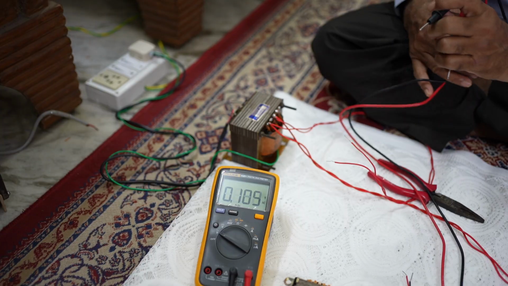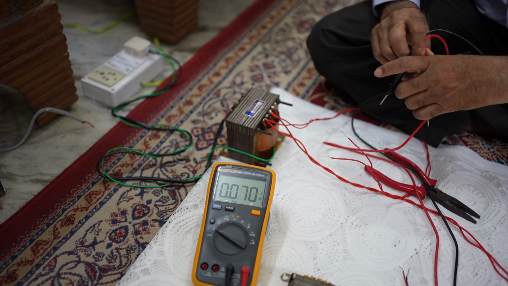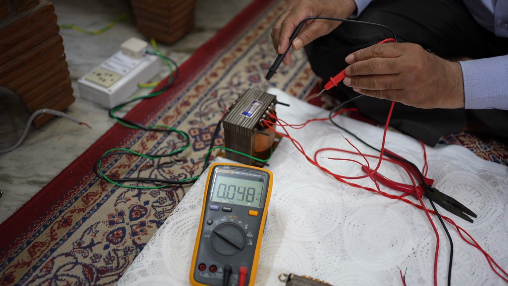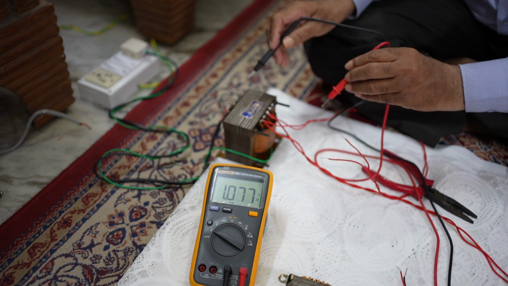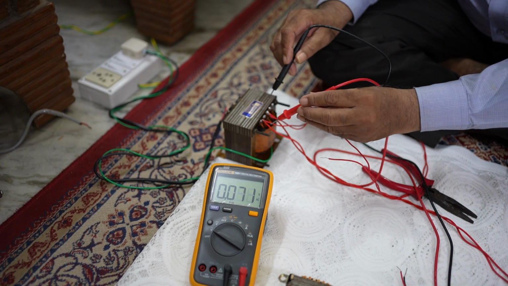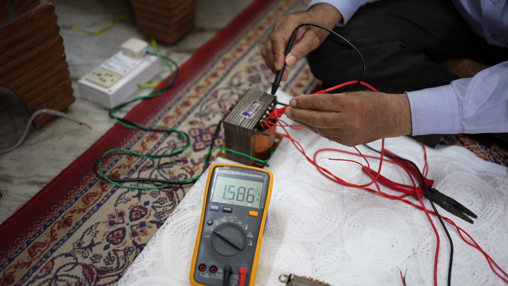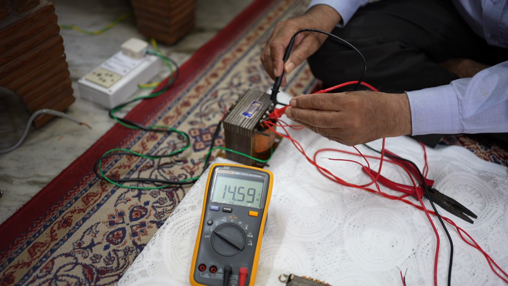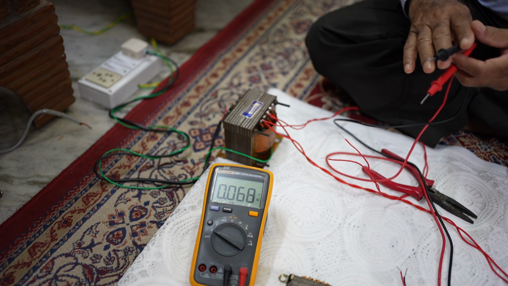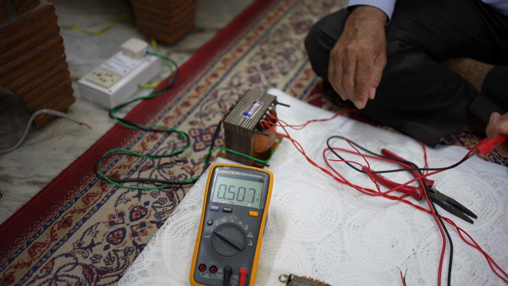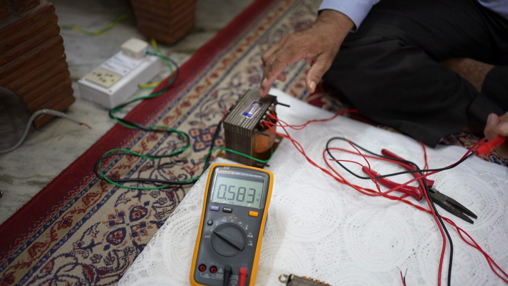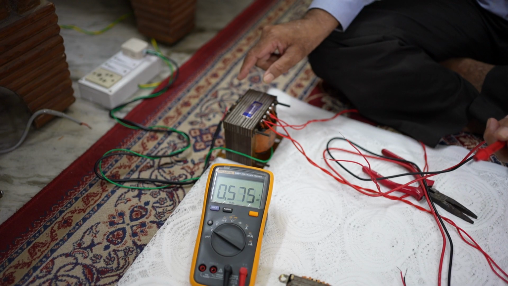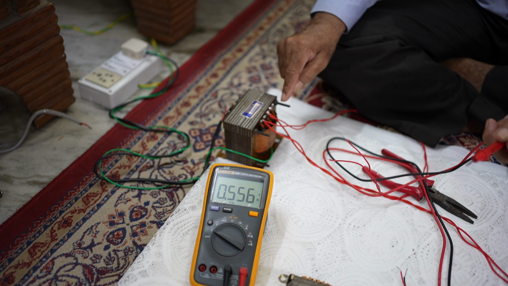Whether we get 220 or 230, I'm not using 230 AC directly for my experimental purpose. I use another device which is called a step-down transformer, and the input is 230 and the output, please note, is 12 or 14, whatever it may be. So let's start from this point: we measured the alternating current obtained from the transformer whose input is 230 and output is 14.